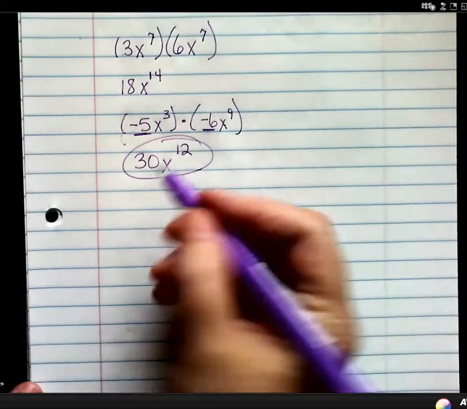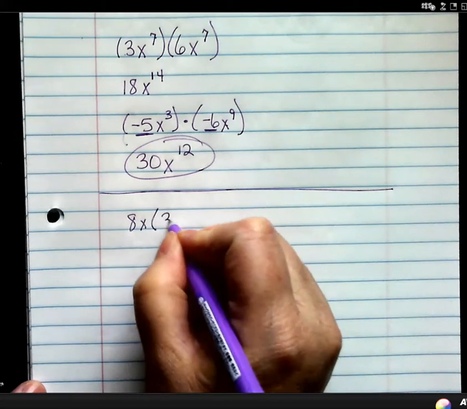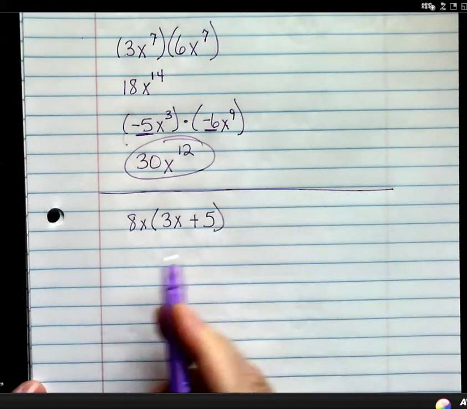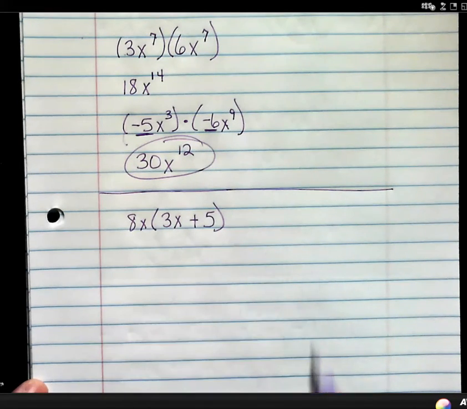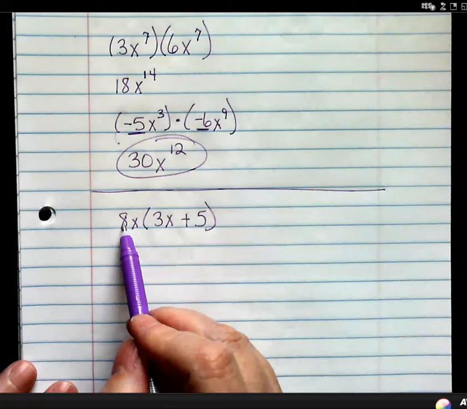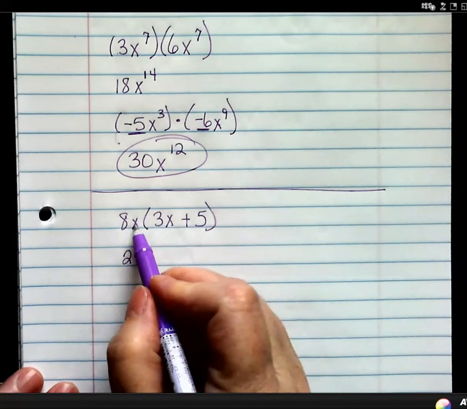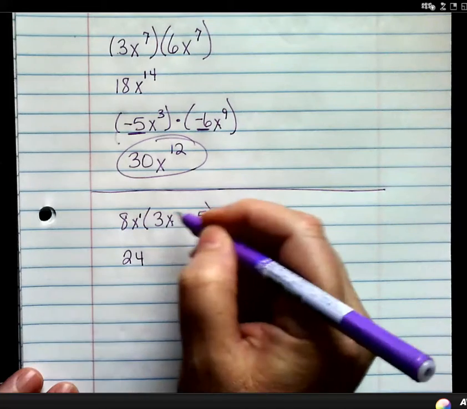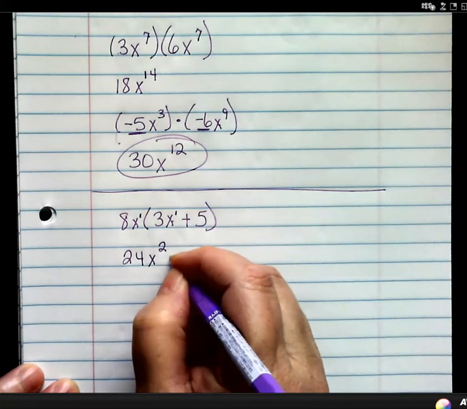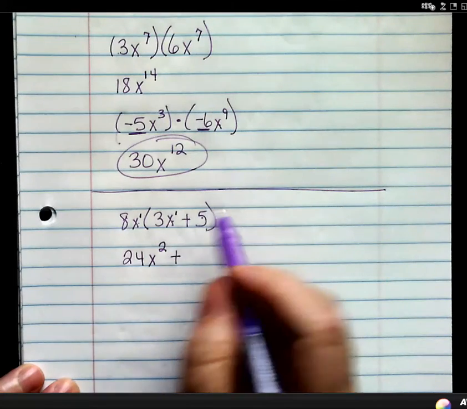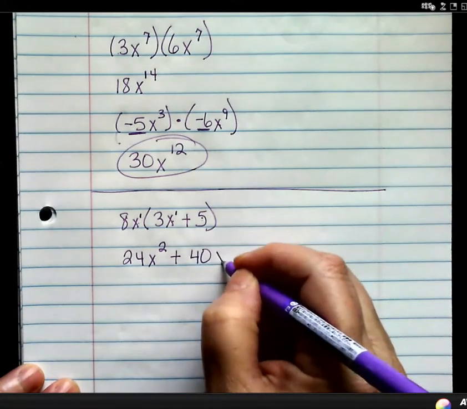Now, when you have a monomial times a binomial, it's just like the distributive property, where this has to be multiplied times this, and this has to be multiplied by this. Same thing applies. We only look at our whole numbers. What's 8 times 3? 24. And then what's x times x? Remember, there's an exponent of a 1 and a 1. 1 plus 1 would be 2. Plus, what's 8x times 5? Well, what's 8 times 5? 40. There's no x there, so that x just stays.